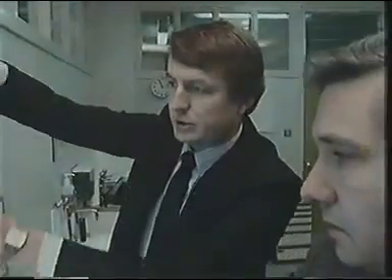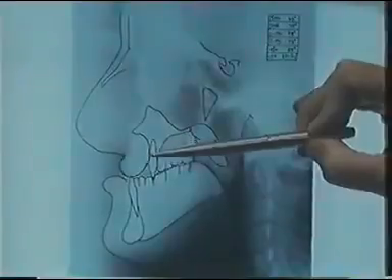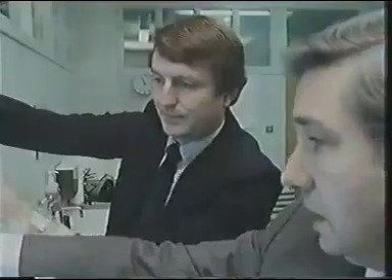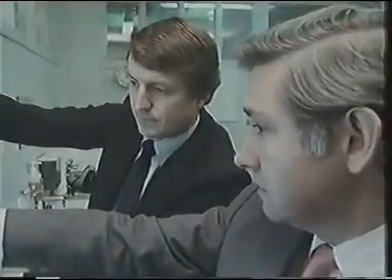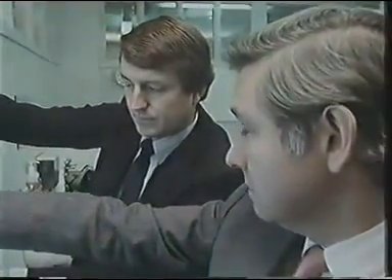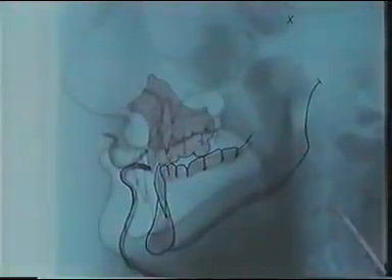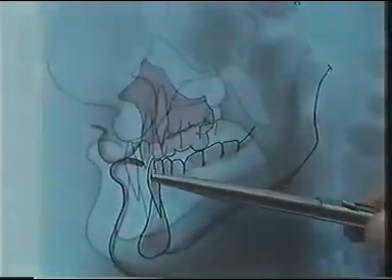This is the original tracing of the X-ray. We can see a small upper jaw, a relatively large lower jaw. The medical team use X-rays to work out how much to move the bones and predict what the patient is going to look like. Downwards and forwards, that lip will unfold, yes, and we'll have quite a nice long lip. This is what's happened. This red outline is where the lower jaw will be.